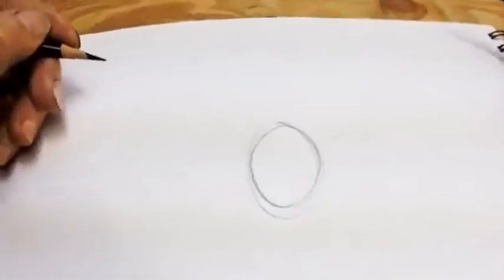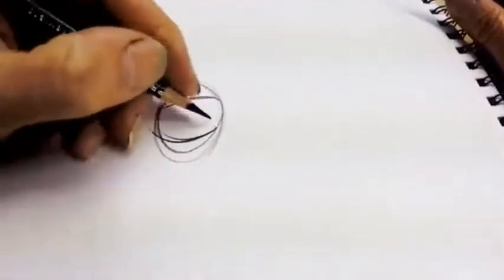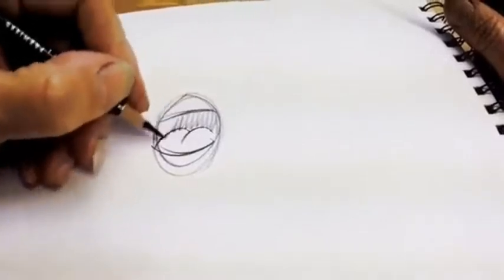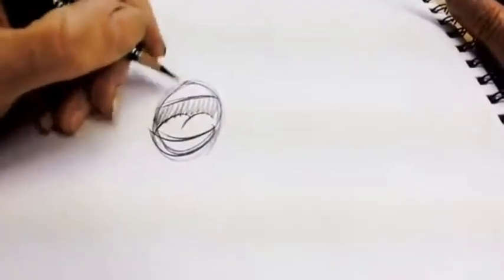Okay, let's draw the mouth and some lips. So we all know the mouth is an opening. So that's a mouth. And you can go like that to define the teeth. You can go like that to make a tongue. But that is a mouth, a simple mouth.